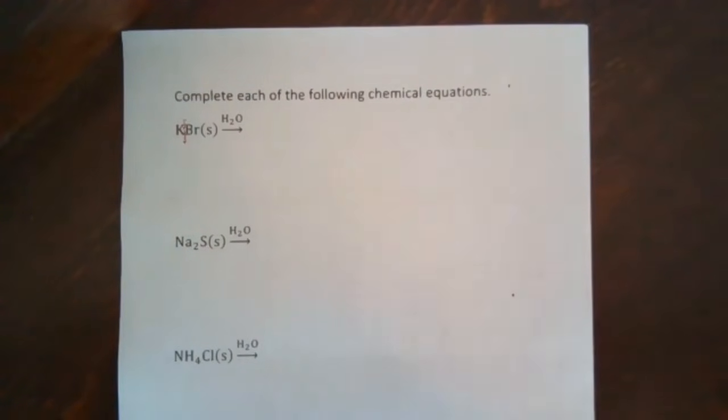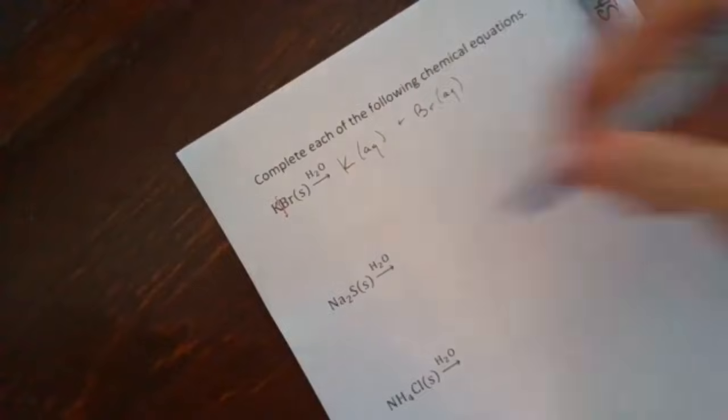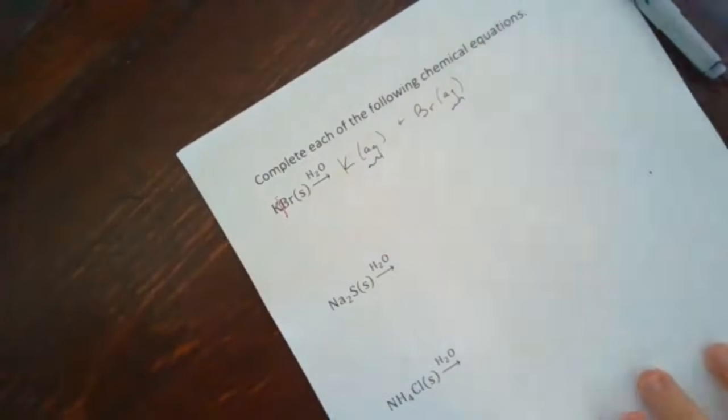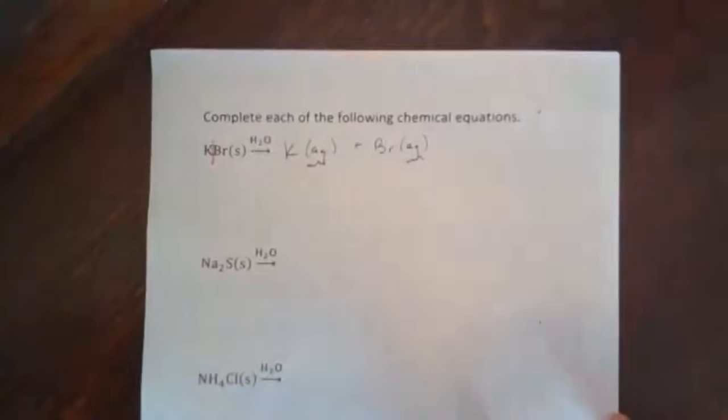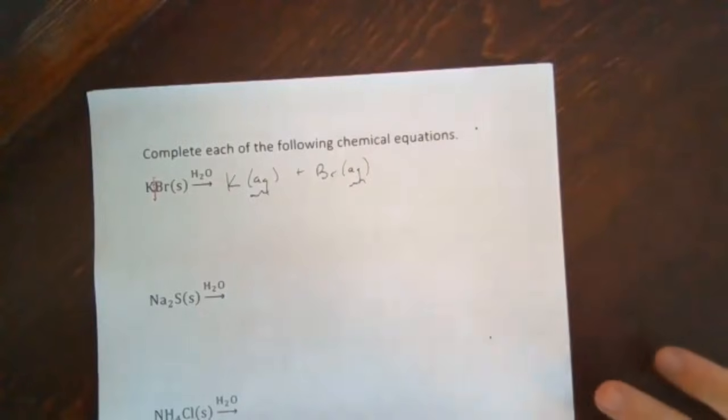So when this actually dissolves, what'll happen is we get K+, which will be aqueous, and Br-, which will be aqueous. So we do want to note that the phase needs to change. The phase needs to reflect the fact that it has dissolved.